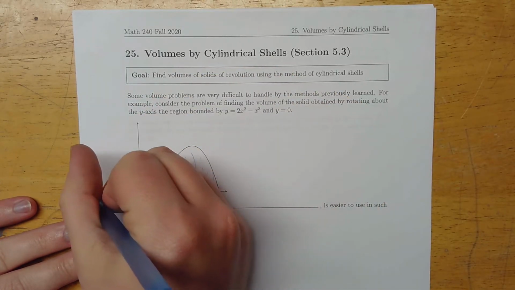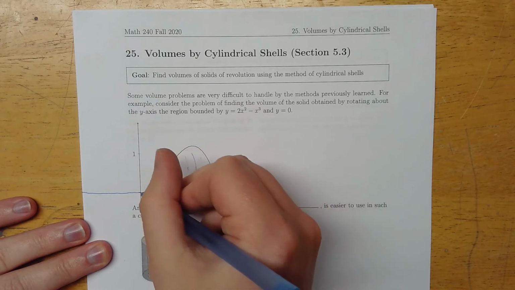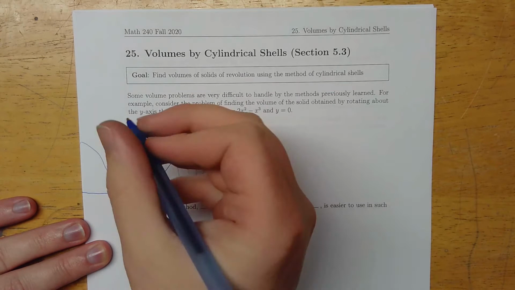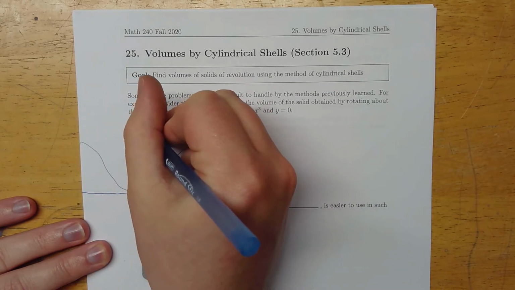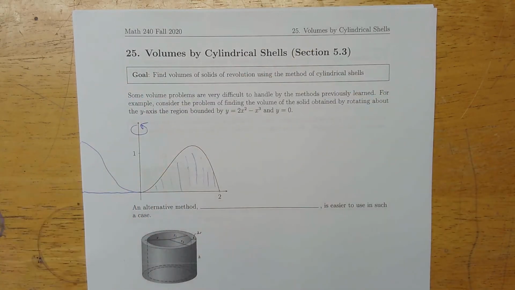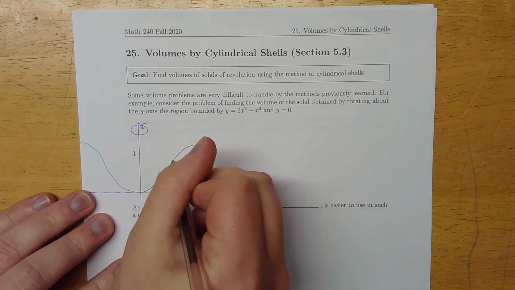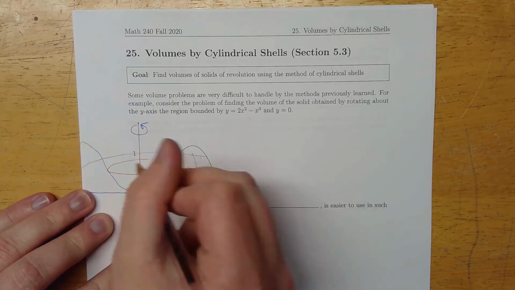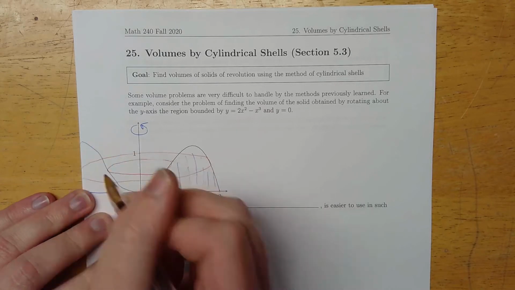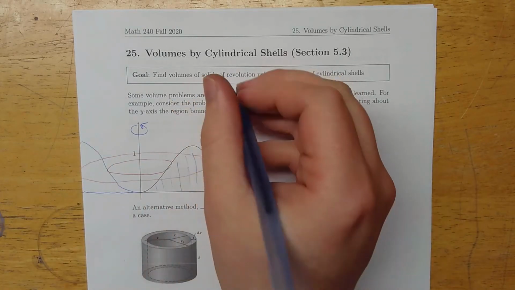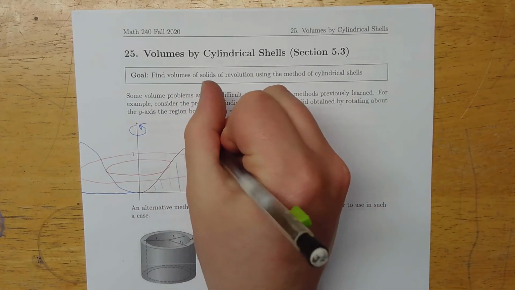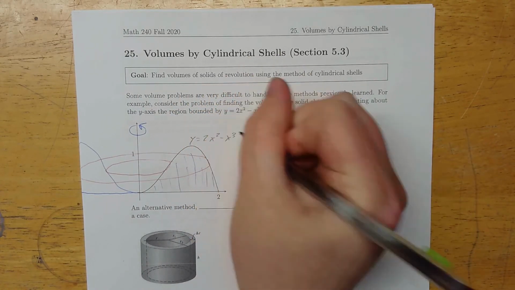So if we rotate it about the y-axis, essentially we'd take and copy this shape over on the other side. You can try to imagine it rotating around this axis, and we would normally want to have some sort of inner circle at this point and some sort of outer circle to work with. And here we've got our function: y equals 2x squared minus x cubed.